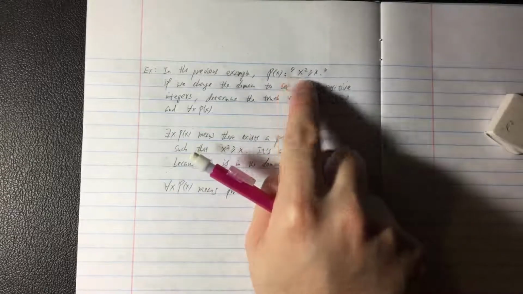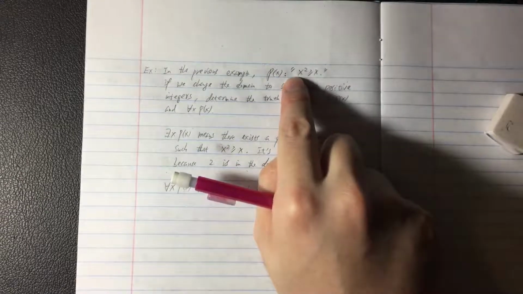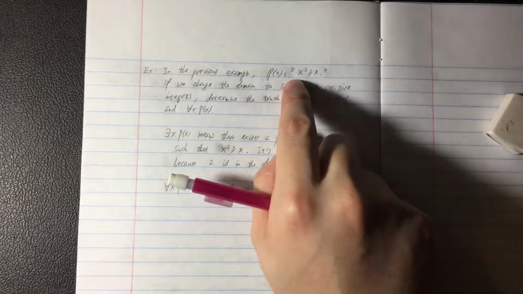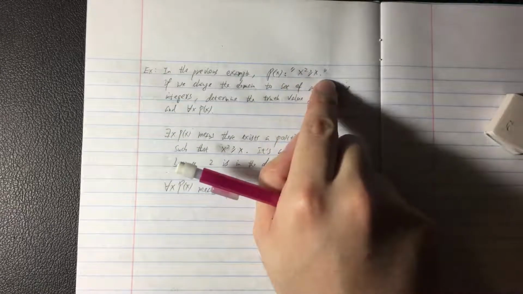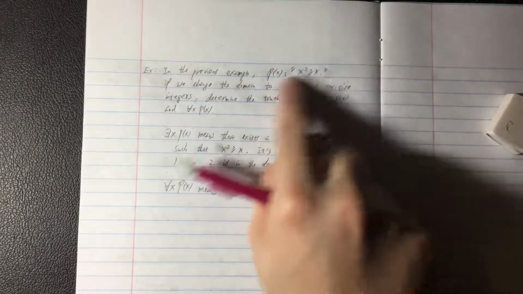Is this statement true for every x? When we plug in 1, 1 squared is greater or equal to 1, that's true. When we plug in 2, 2 squared is greater than 2, that's true. 3 squared is greater than 3, that's true. It looks like this statement is true for every x.